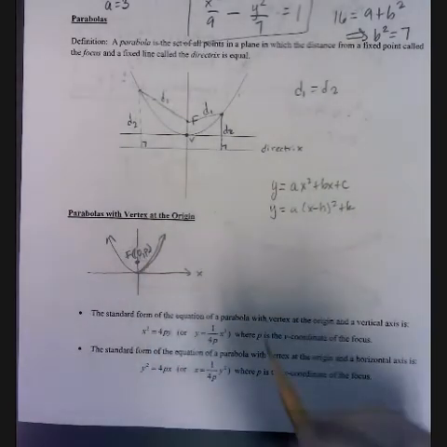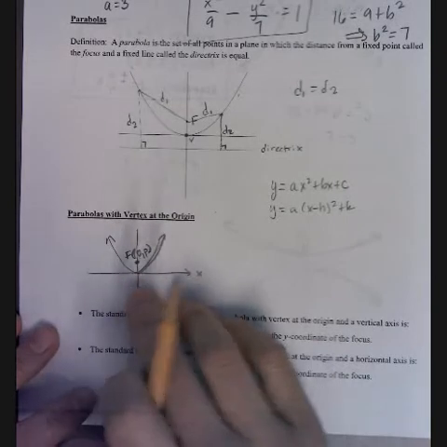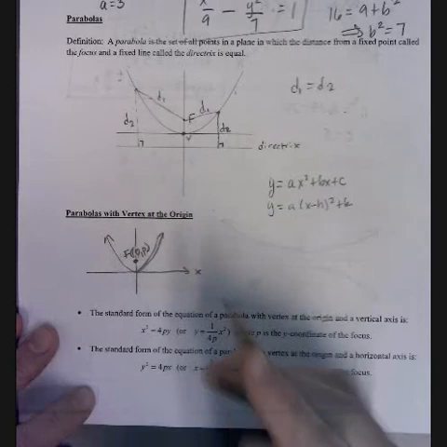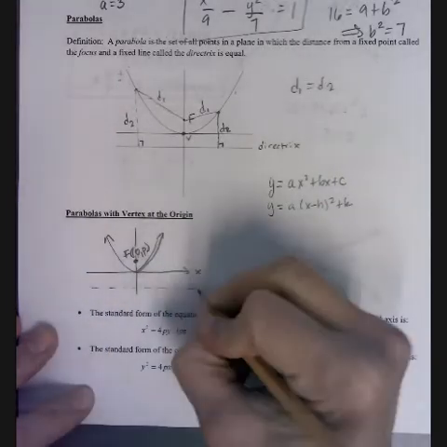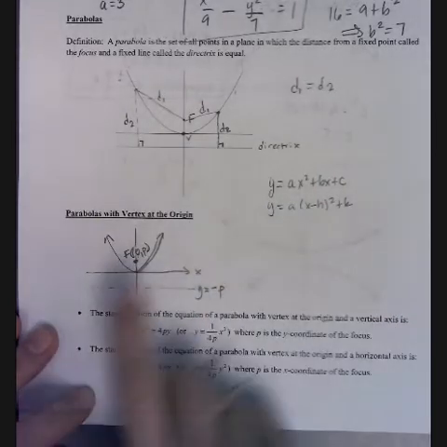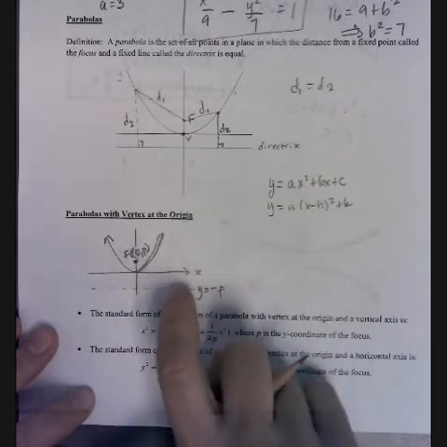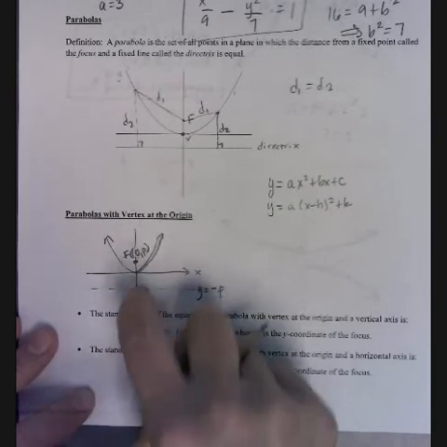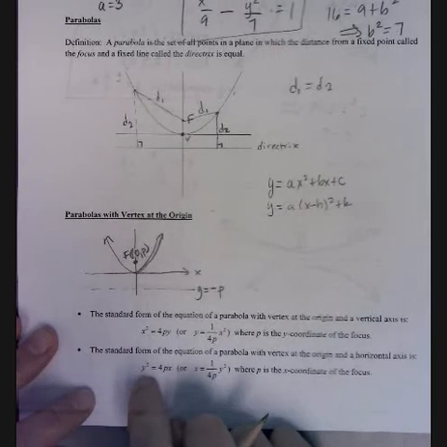If the parabola opens down, or up, I'm sorry. If it opens down, p is actually negative. p can be positive or negative in these problems. But this one opens up, so I'll leave it as just p. And then the directrix is the line y equals negative p. It's going to be a horizontal line, and it has the opposite sign of p. So if this opens down, this becomes y equals p, and the focus is down here instead, 0, negative p. And of course the directrix is up here.